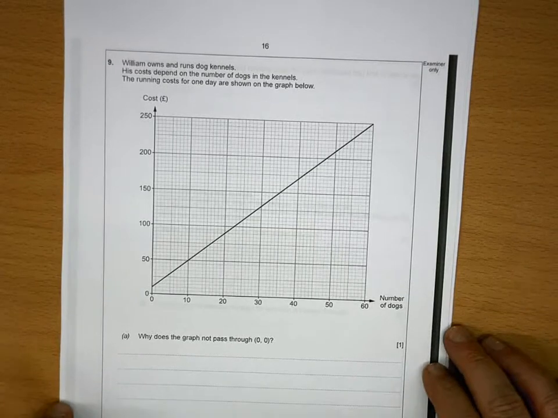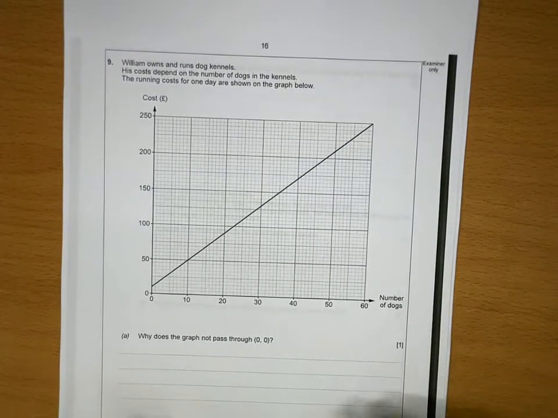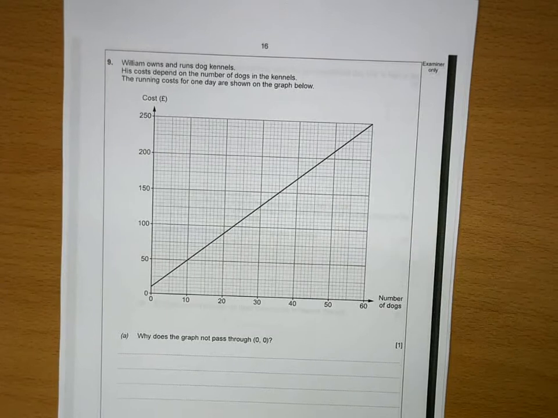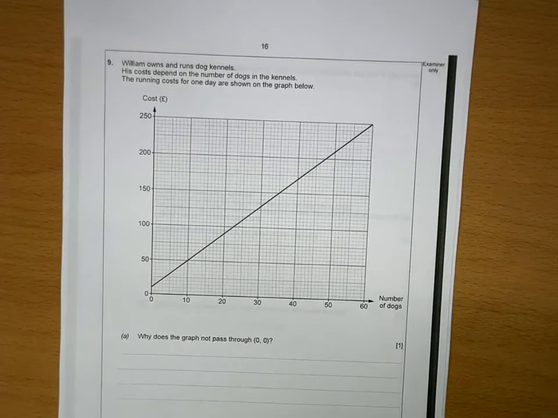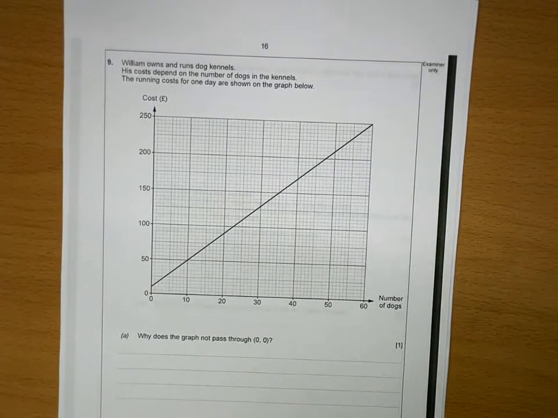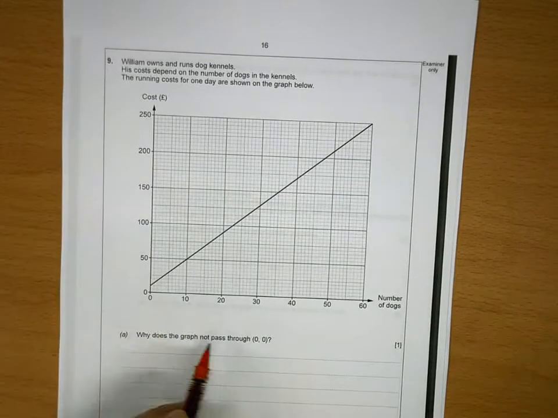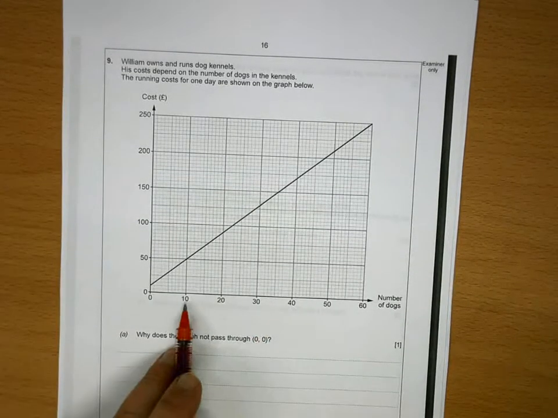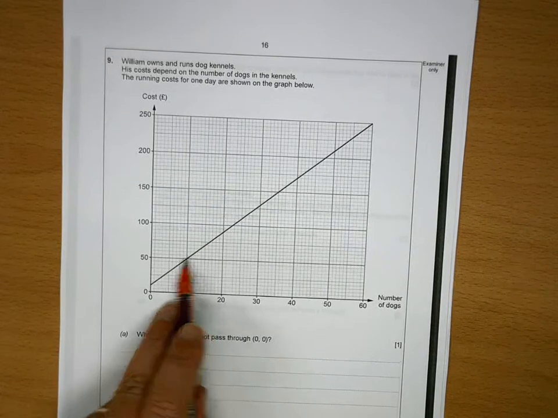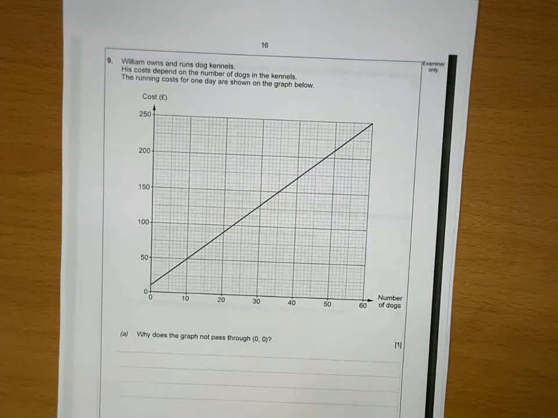Question 9. William owns and runs dog kennels. His cost depends on the number of dogs in kennels. The running costs for 1 day are shown on the graph below. Why does the graph not pass through 0, 0? So if he's got 10 dogs in his kennels, then the running costs are £50.